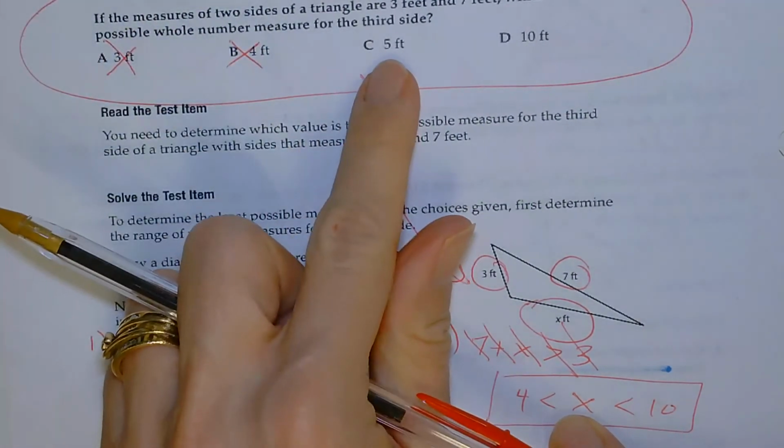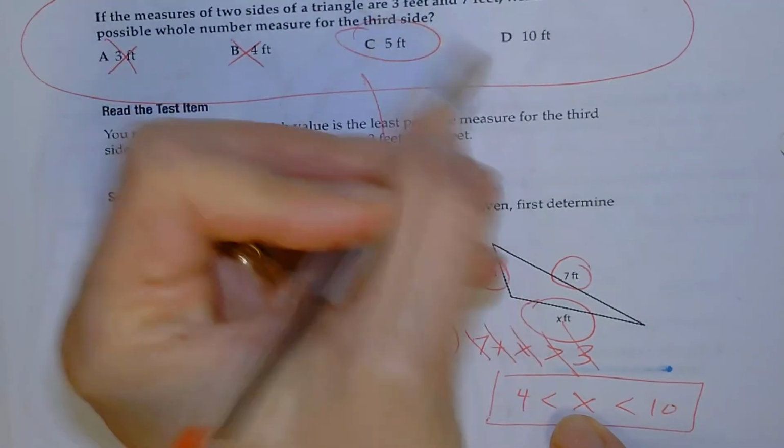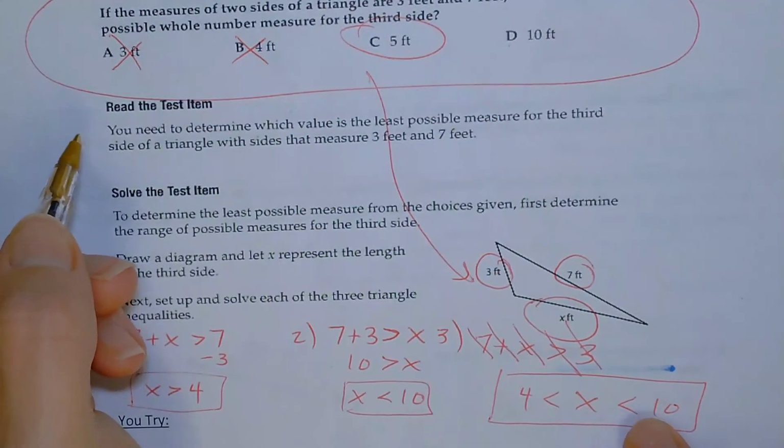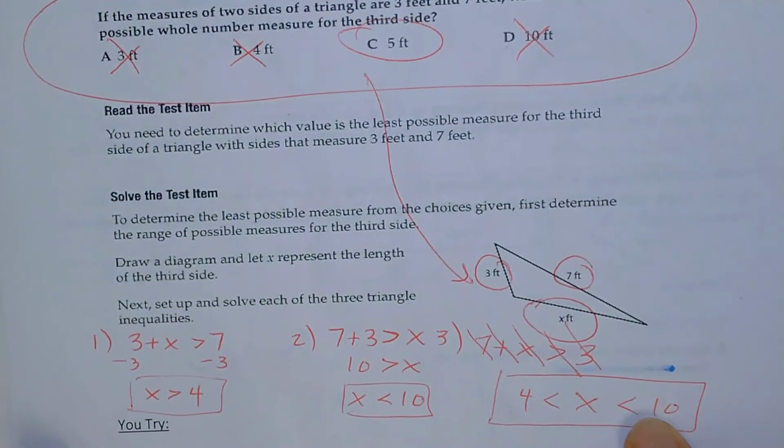Can my third side be 5? Yes. Can my third side be 10? No, it has to be smaller than 10. So the answer to the question is C.